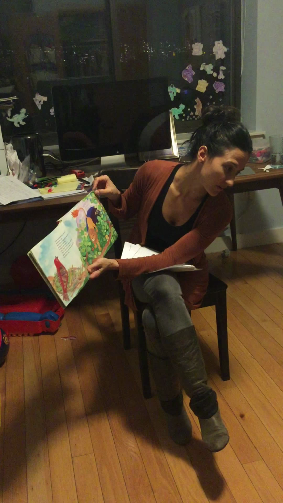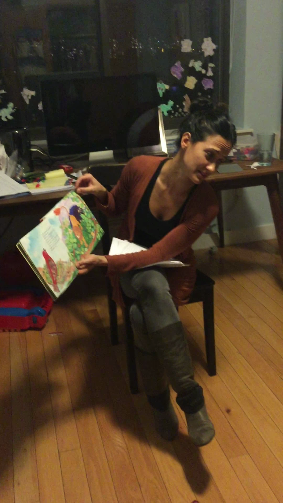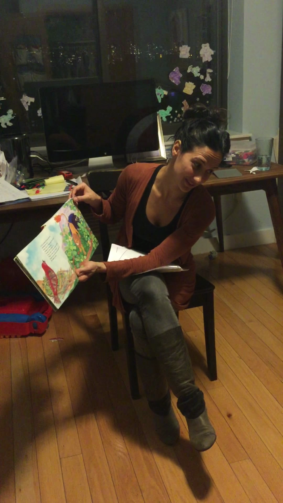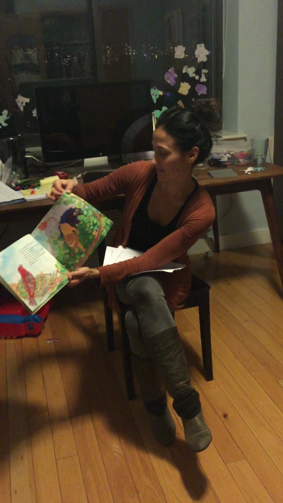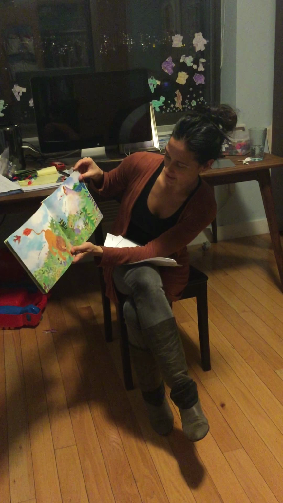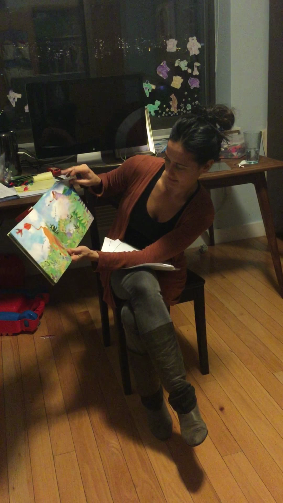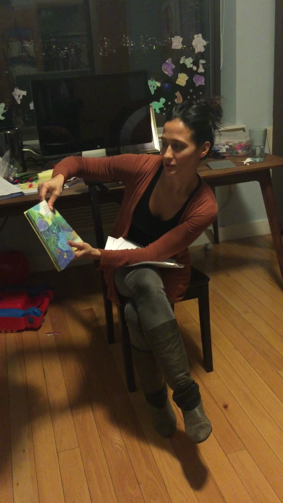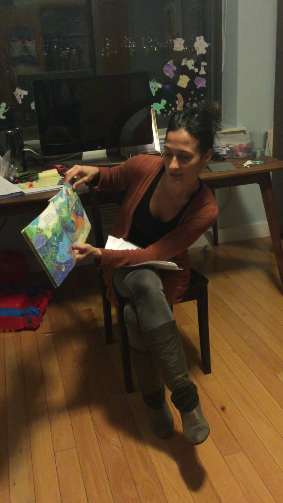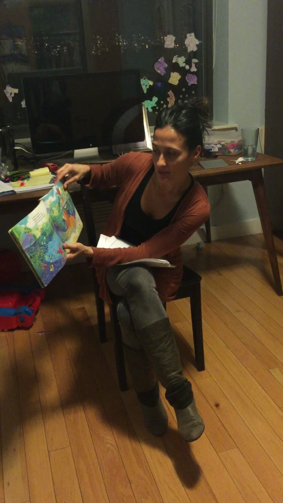Why is your tail so orange? And what did the lion say to the bird? What? He smiled, right? Because he didn't understand her. And climbed over the hill and up the mountain to a deep blue lake beneath a bright blue sky where he soaked his tired paws while the bird splashed nearby.